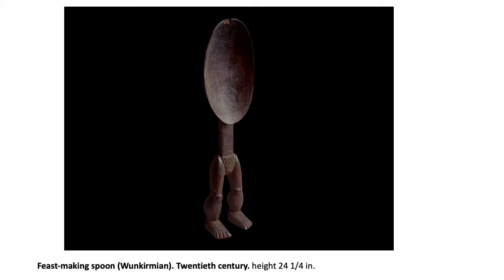Feast-making spoon. So if this spoon didn't have the negative space, it wouldn't hold anything. You couldn't put your gumbo in there, right? A spoon's got to dip down and give that ladle that curve for you to actually put liquid in it. If it was flat and had no negative space, it would be pointless. Or a knife.